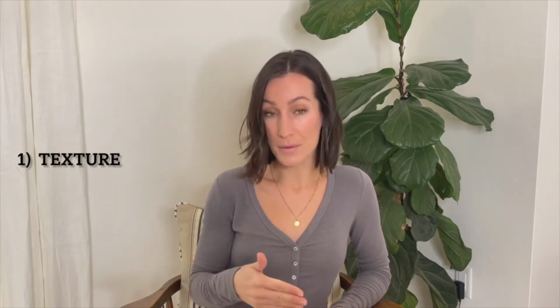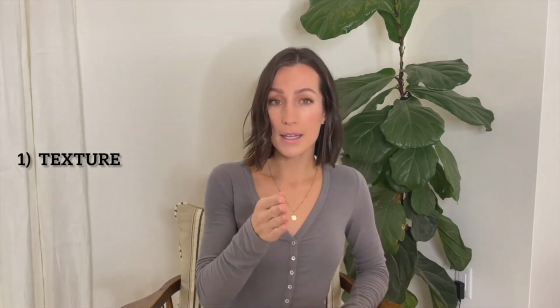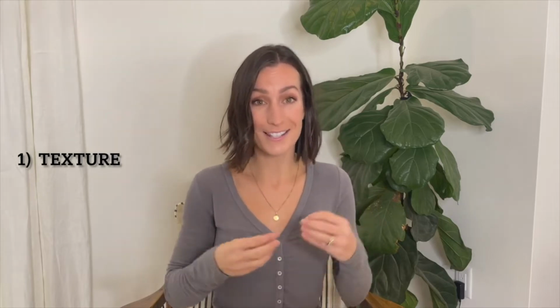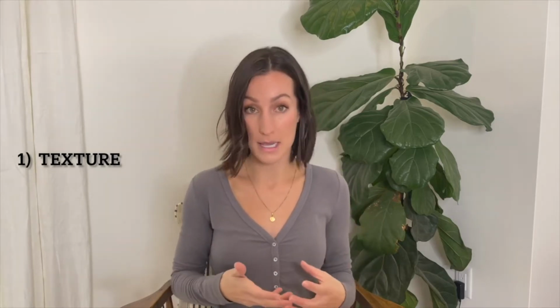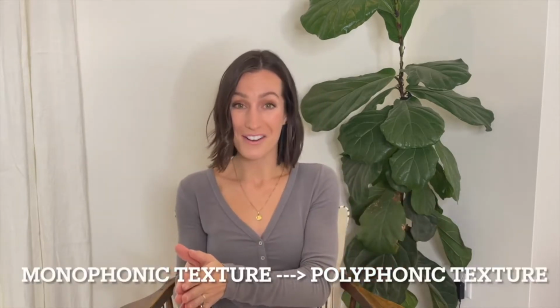The 5 elements that we will be covering and talking about that are really major in the Middle Ages are, 1, texture. We start the Middle Ages in monophonic texture. Mono means one, and so that means that there's only one melody line, one voice. There are not multiple lines, there aren't harmony lines, there isn't music supporting it and beneath it. So we start with monophonic texture, but by the end of this time period, we end with polyphonic texture.